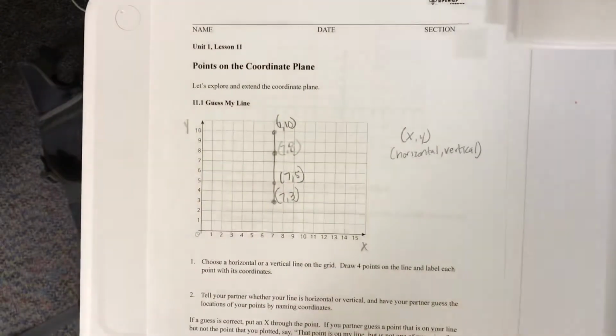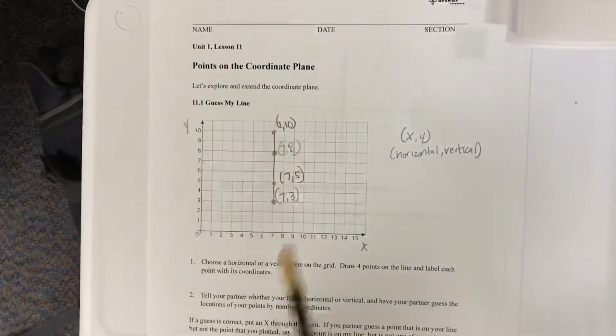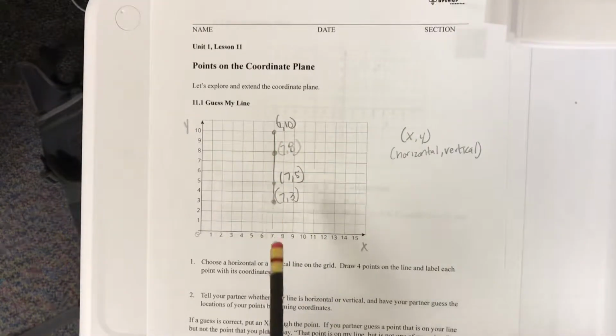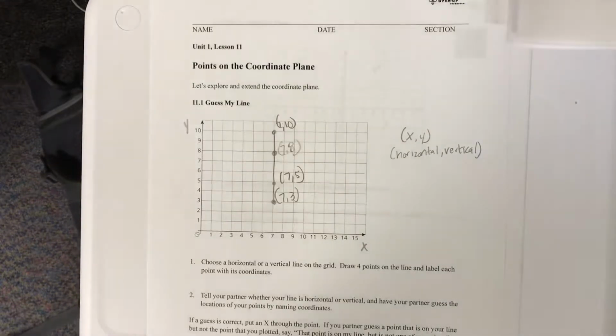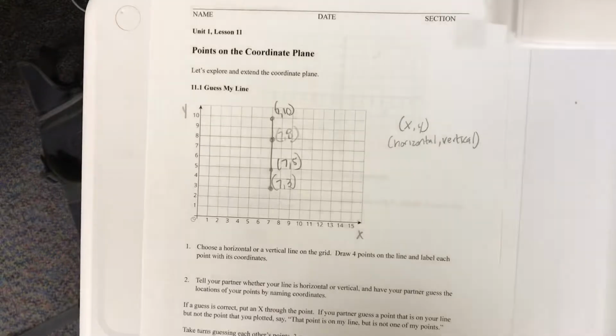Now I'm going to ask you, I just plotted it vertically, right? I want you to look at this and recognize if there is a pattern happening when I plot those points on a vertical line. And so you should have noticed that when it's a vertical line, my x-coordinate is always the same. So the only thing on a vertical line that changes is your y-coordinate. That's the only thing that's changing when you plot a vertical line. So the difference is, if I were to plot a horizontal line, my x value would change, but my y value would stay constant.